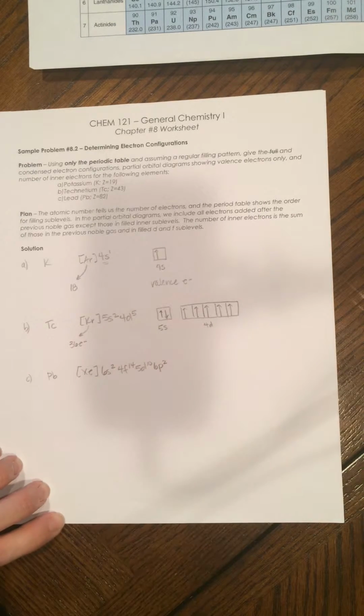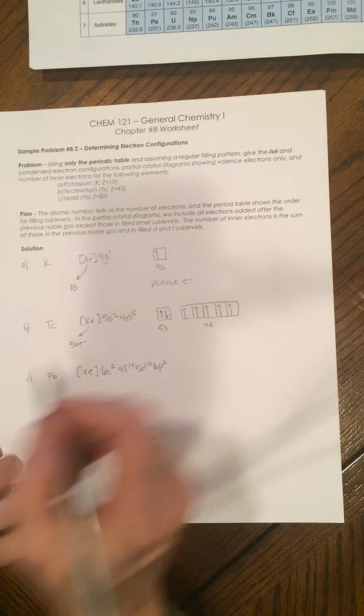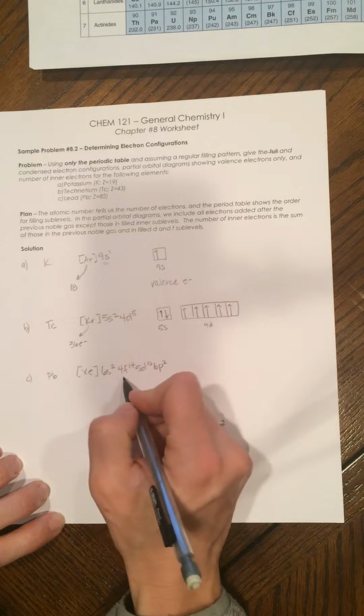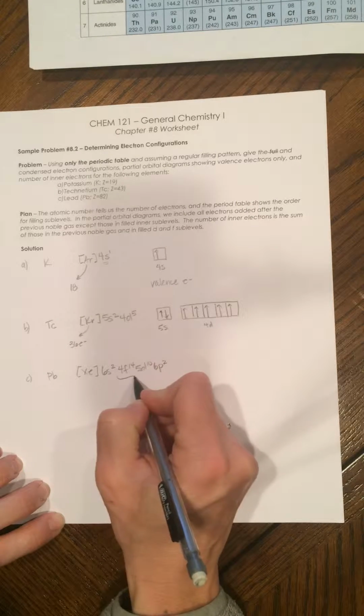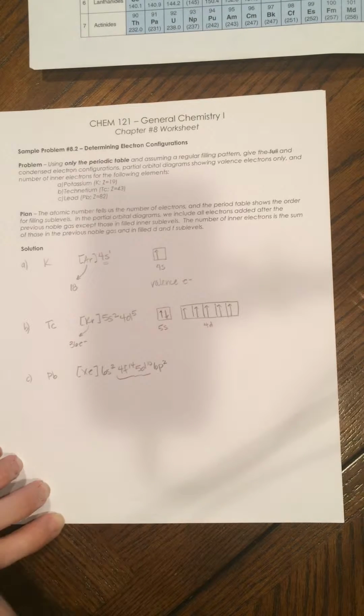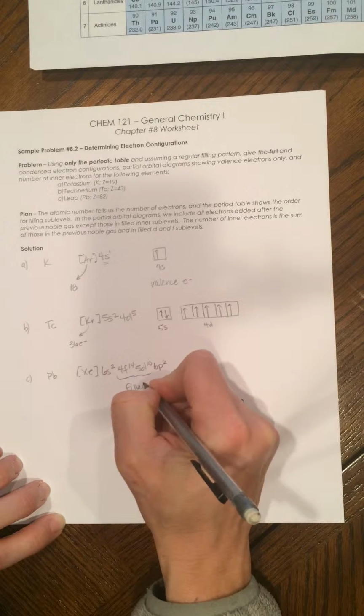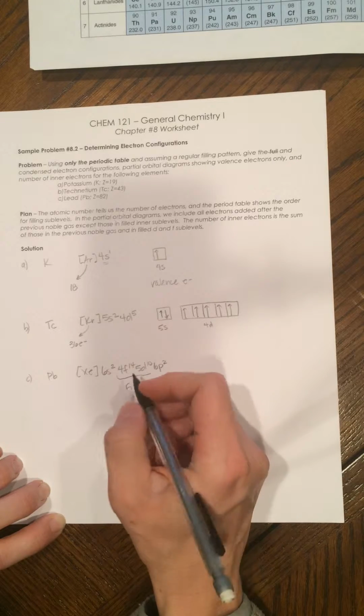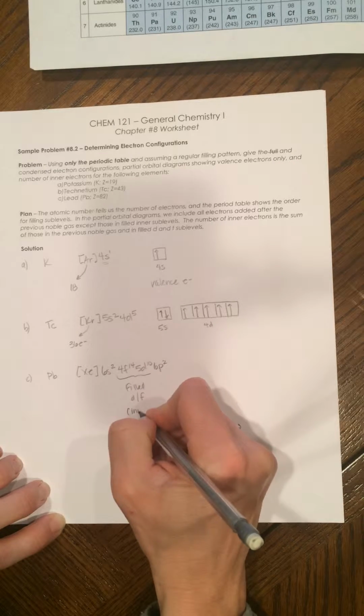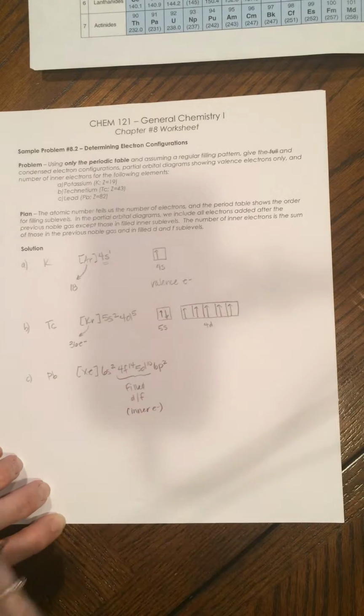All right, so again, thinking about lead here, this is something we're only going to see as we get down into rows 5 and 6 of the periodic table. These f and d orbitals, since they are completely filled, are considered inner electrons.